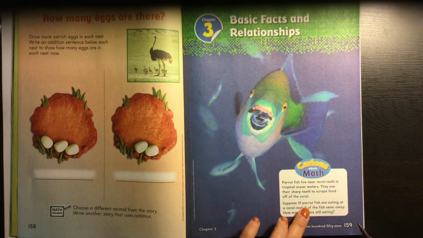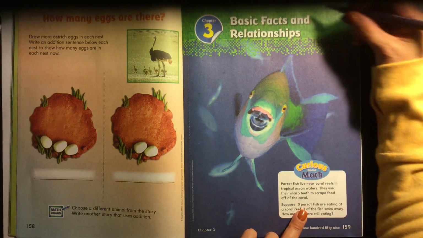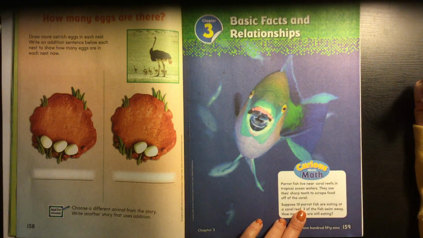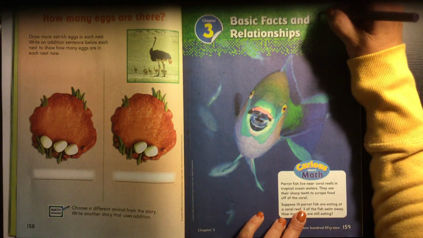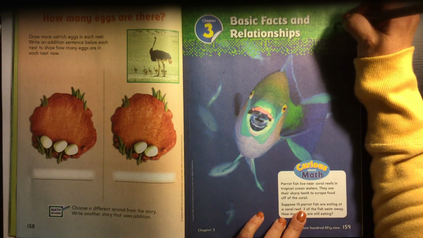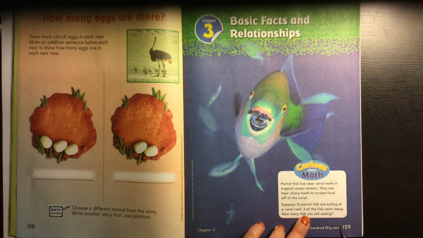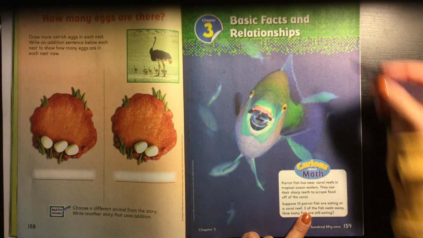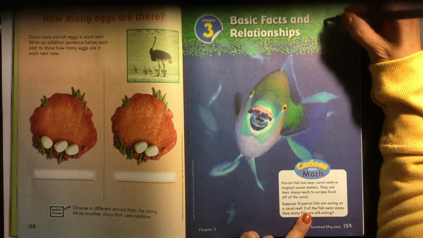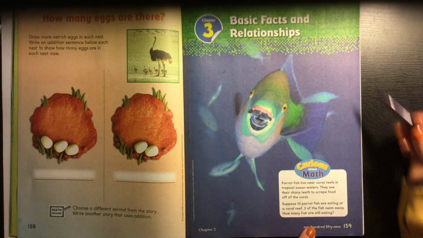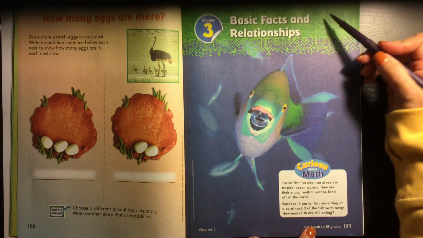All right, well, I'm going to go ahead. I'm going to draw up here because it seems like a lighter color, so you're going to be able to see my work better. I'm going to start by drawing the 10 parrotfish, and I'm going to draw them as circles. So I'm drawing 10 parrotfish. And as the story said, 3 of those fish swam away. So I'm going to mark out 3 of those fish, and they just swam away. So now I want to know how many are still sitting there and eating.